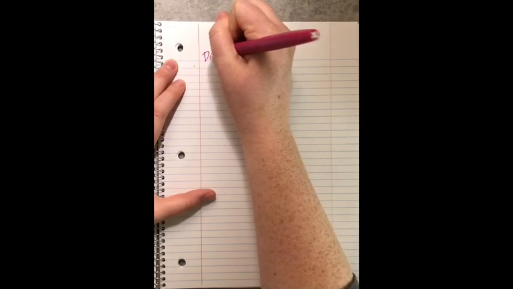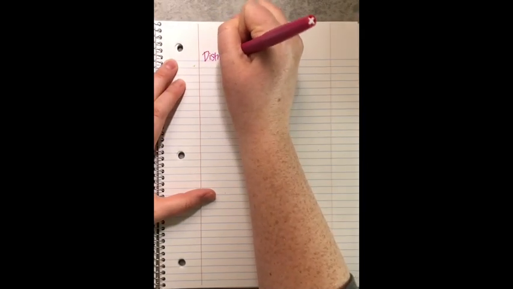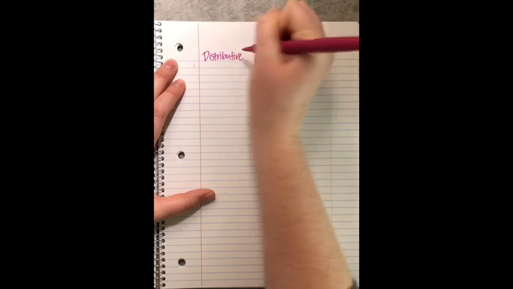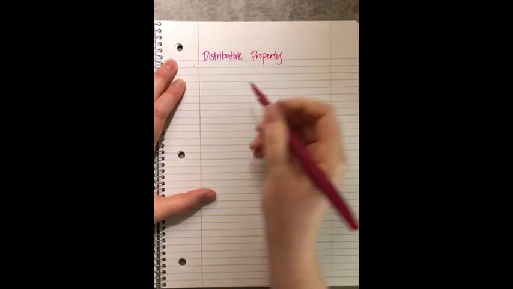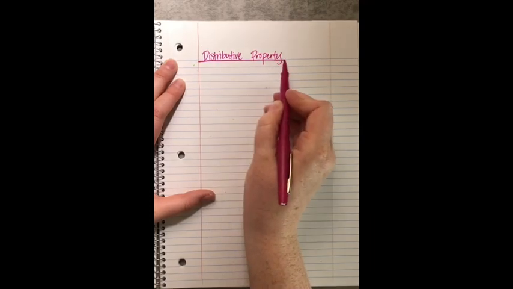This week we are continuing our work on polynomials, but now we're going to focus this week on distributive property. So that's our title today. Distributive property.